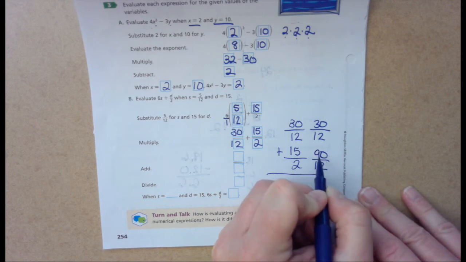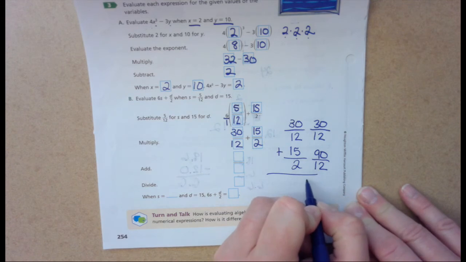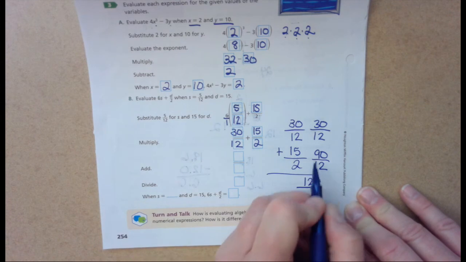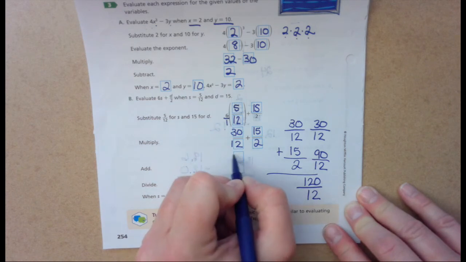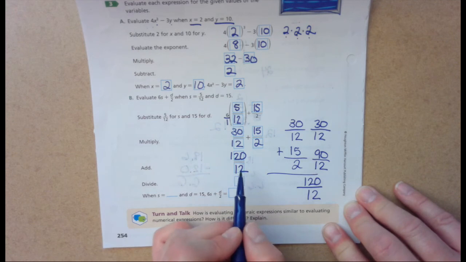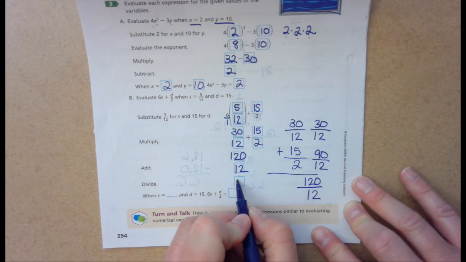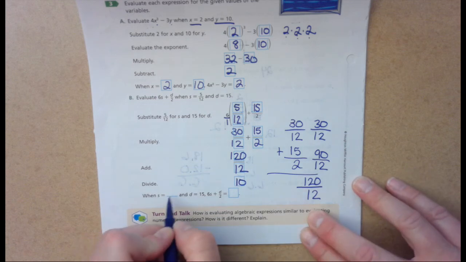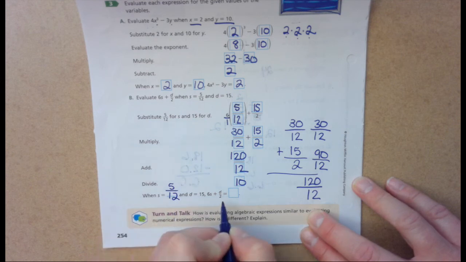So then we add those. 30 plus 90 is 120. The denominator stays the same, 120 over 12. And then we have to divide. How many times does 12 go into 120? It goes in there 10 times. So when s equals 5/12 and d equals 15, 6s plus d over 2 equals 10.